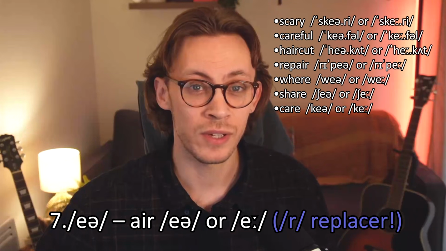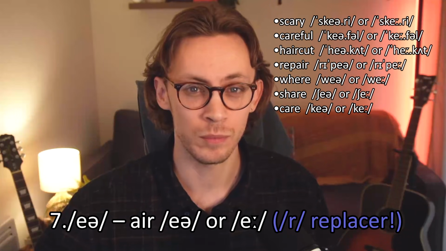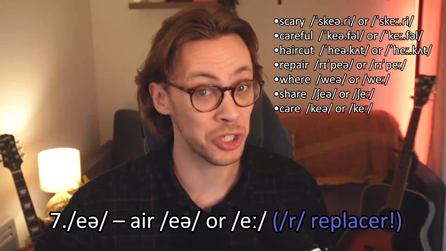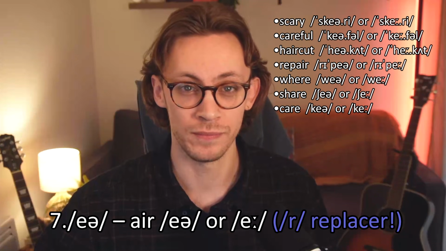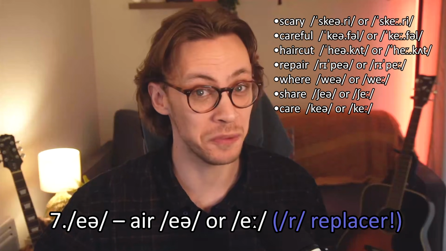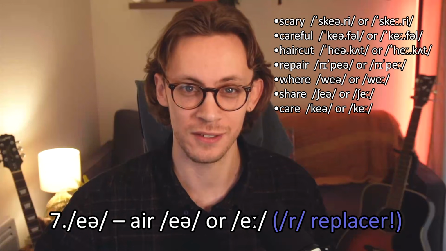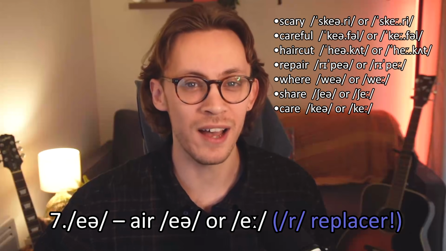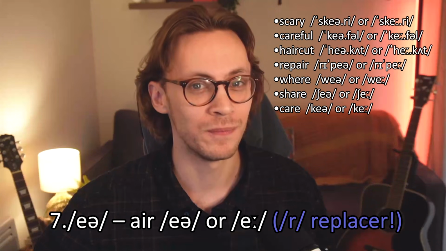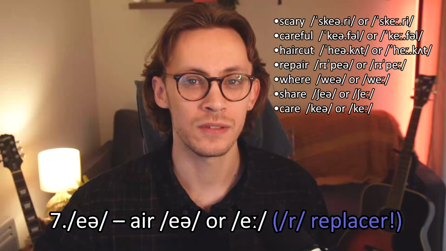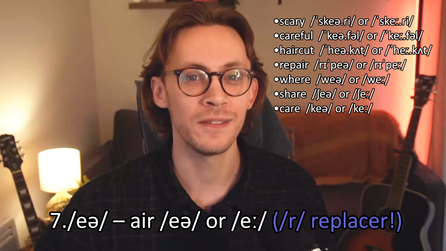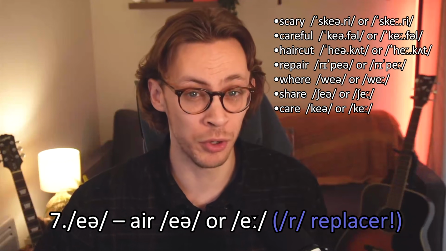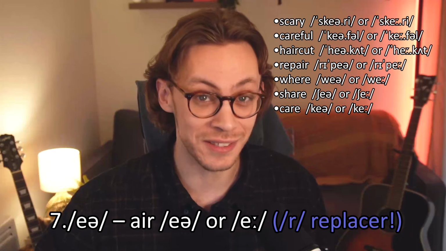We also have scary, which could also be scary. Careful, which could be careful. Haircut, which could be haircut. Repair. Wear. Share. Care. I prefer going with the more modern version, so that's what I'll do in these sentences.